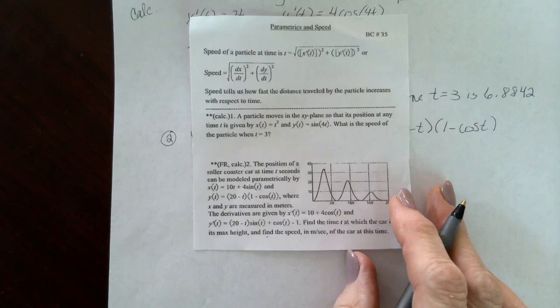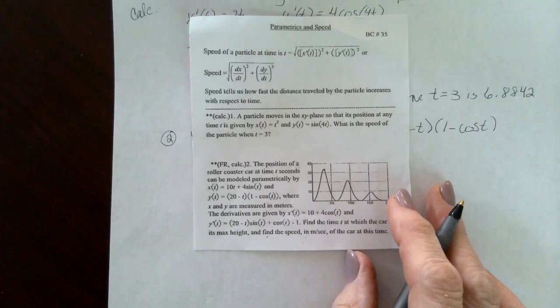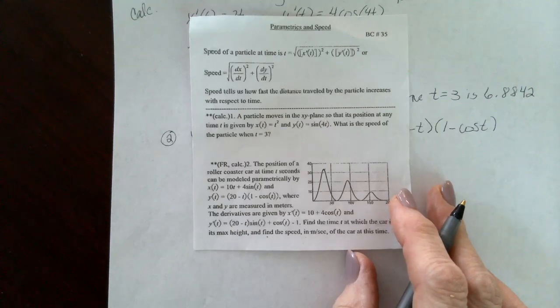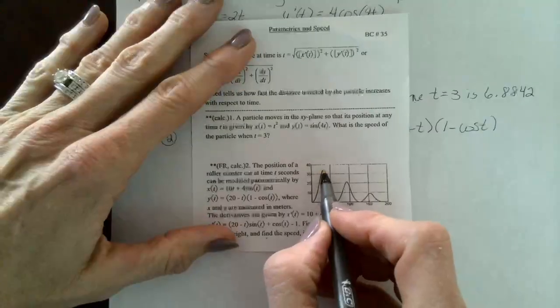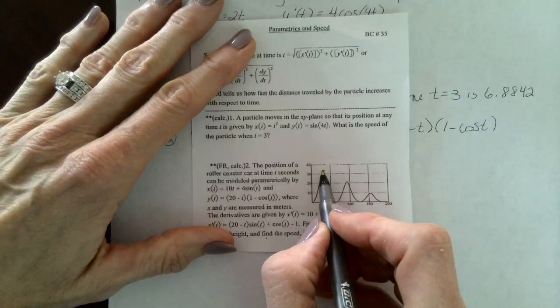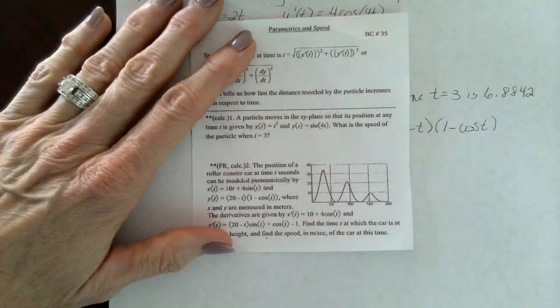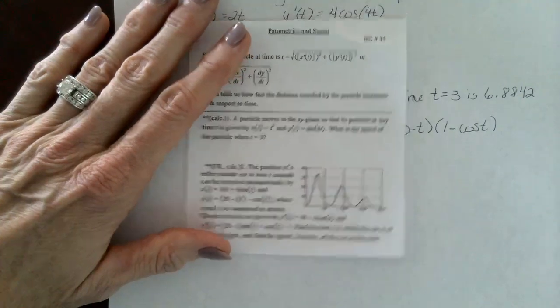So that height would be where y prime is equal to 0, right? You with me? The rate of change vertically stopped. It's 0 at that height right here, okay? So you would need to find the first time that y prime is equal to 0. How can we do that with our calculator?